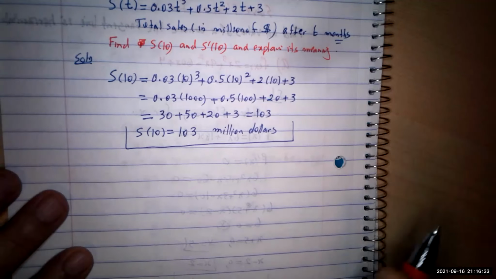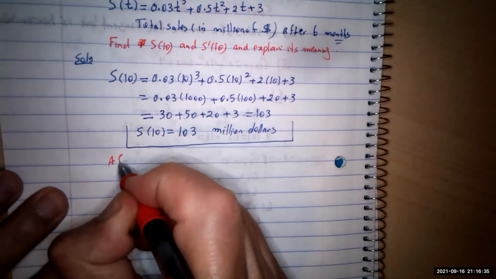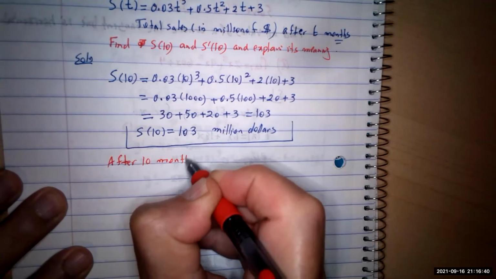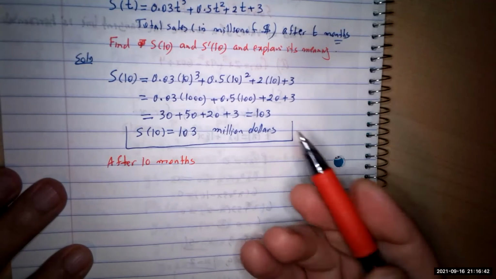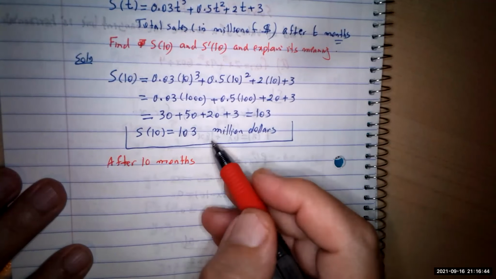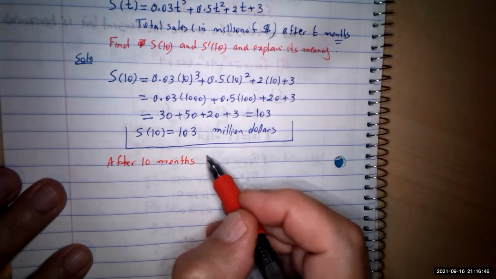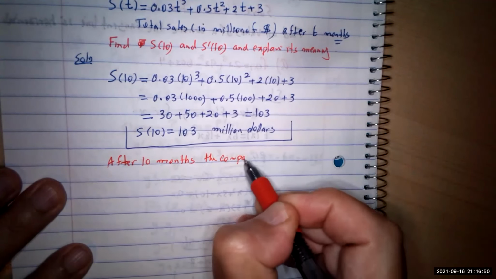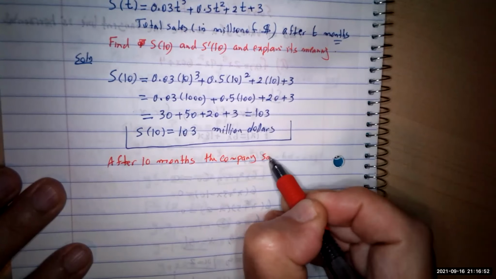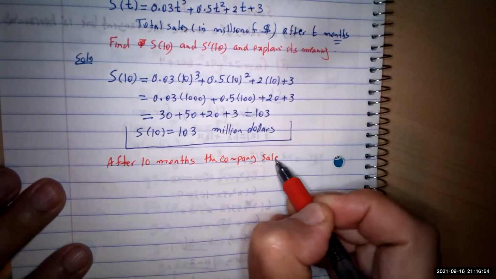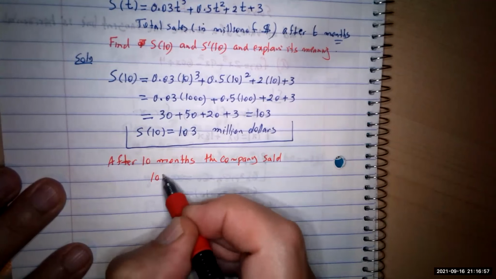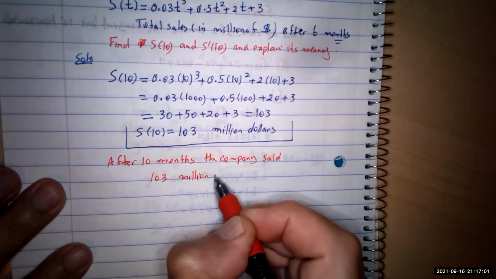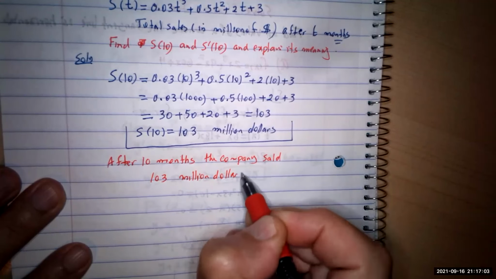After 10 months, the company sold $103 million.